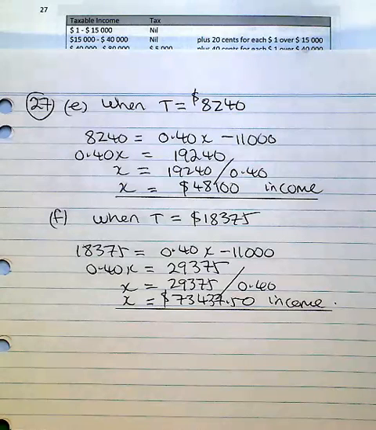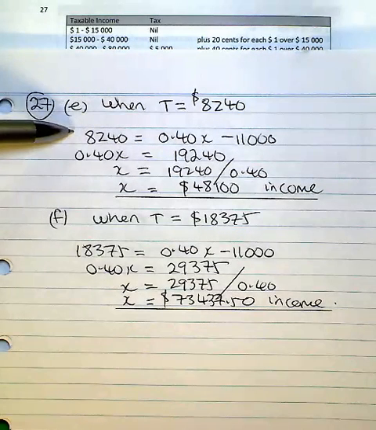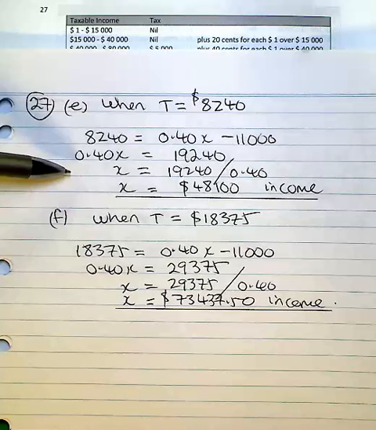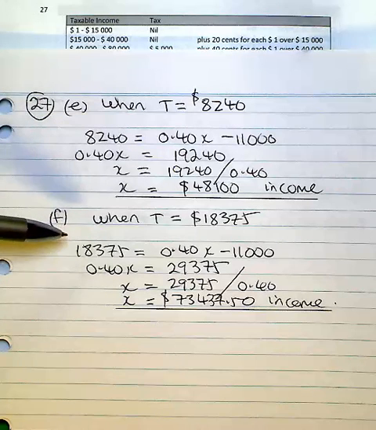For the last two parts of this problem, it needs a little bit of transposition to get to the answer. So just spend a moment or two studying the processes and finding out how the income figure was worked out.